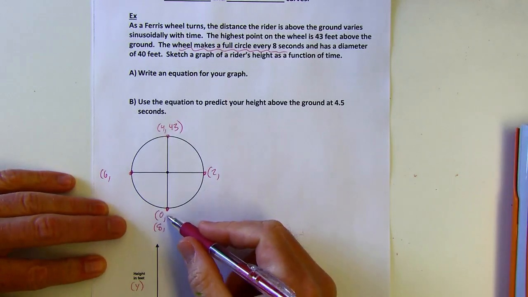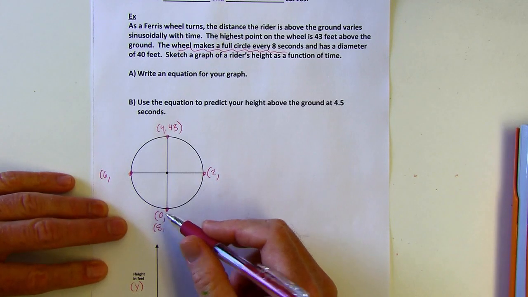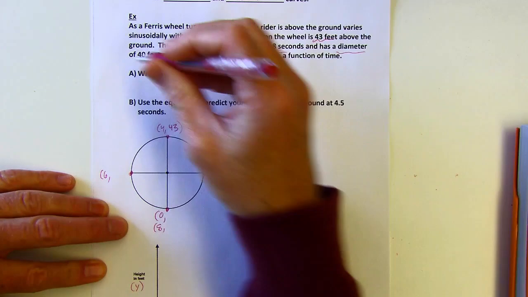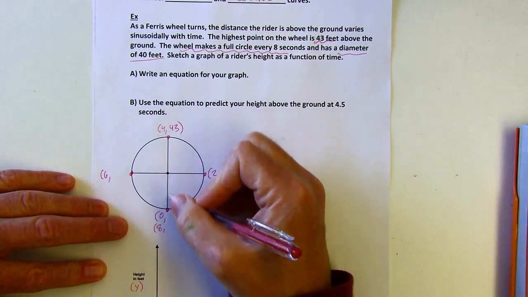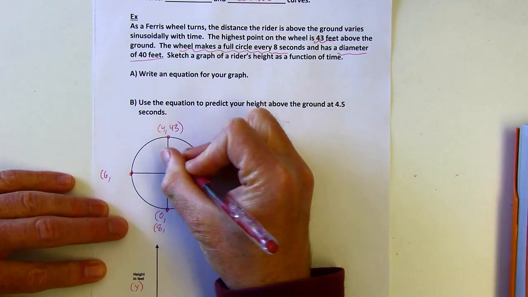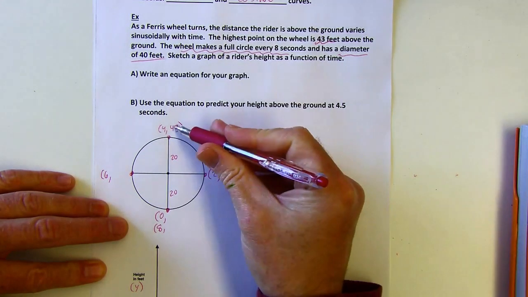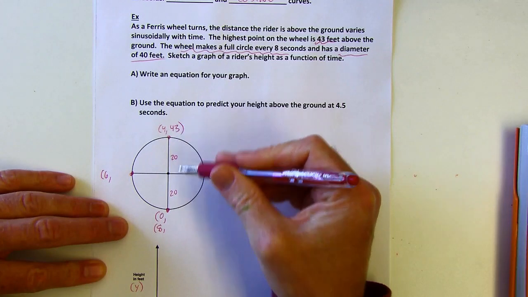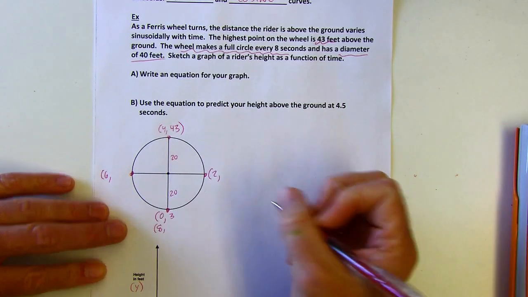Okay. It's tempting to think at the bottom we're at a height of 0, but let's think about this for a second. So we used the 43, we used the 8 seconds. It tells us now that the diameter is 40 feet. Okay, so if this is a diameter right here, that means there's my radii of 20 and 20. So if it's 40 feet to the bottom, if I took the maximum minus 40, that means this would start at 3 feet, which kind of makes sense.